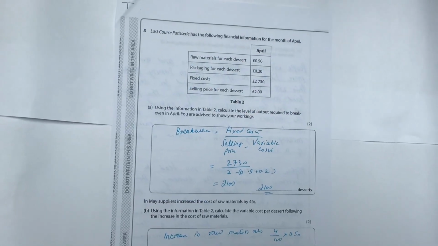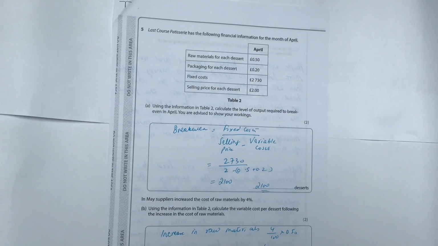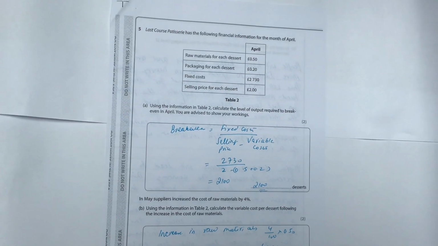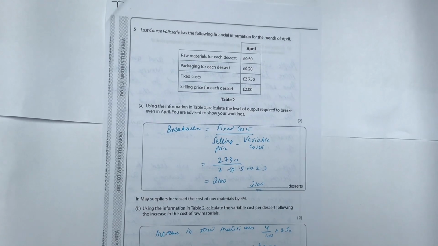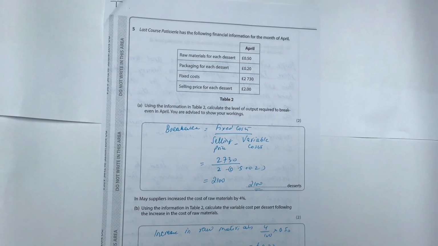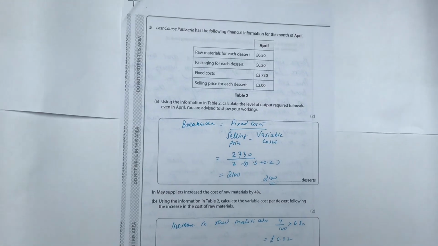So this is a numerical question. We have been given financial information for the month of April, and they're asking to calculate the level of output required to break even in April. So start with the formula. Break even is equal to fixed cost divided by selling price minus variable costs. Put in the values and the answer should be 2100 desserts.